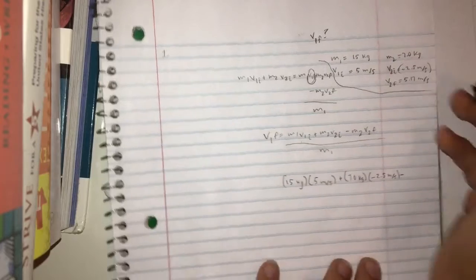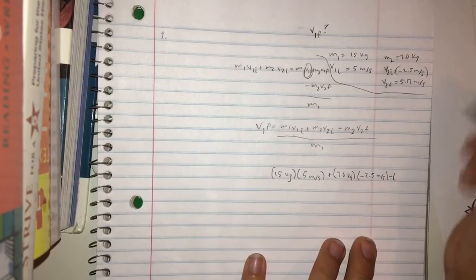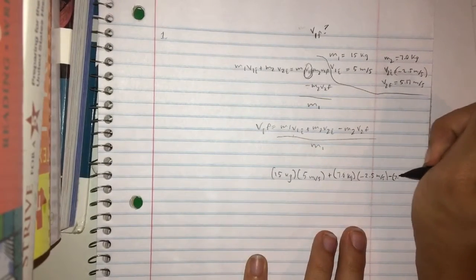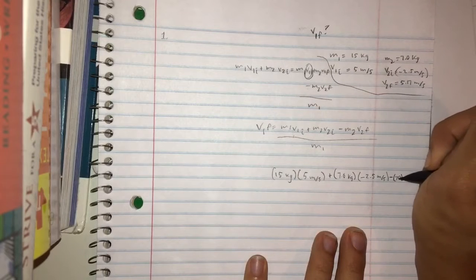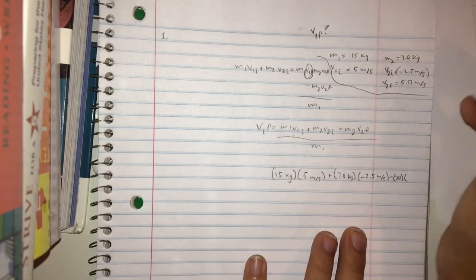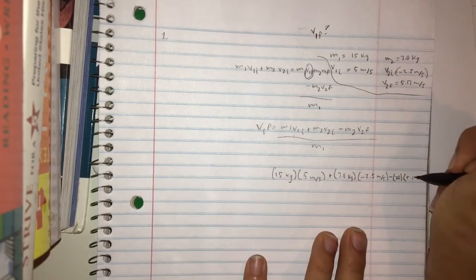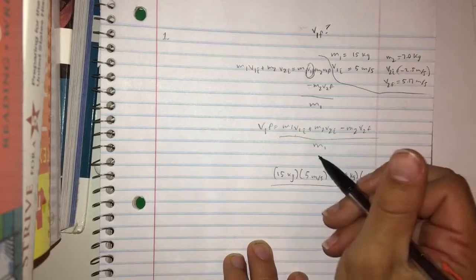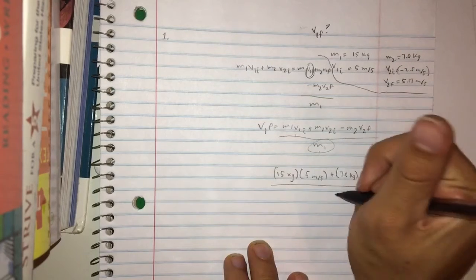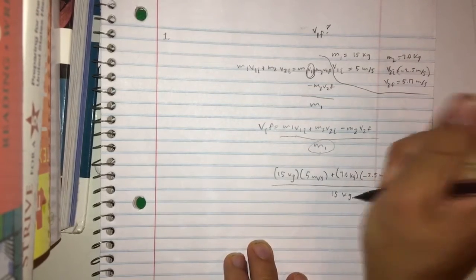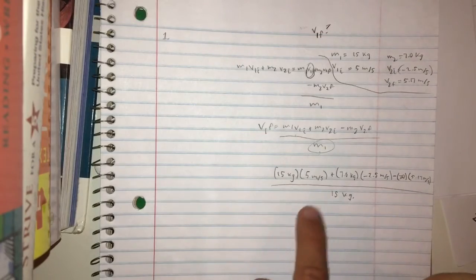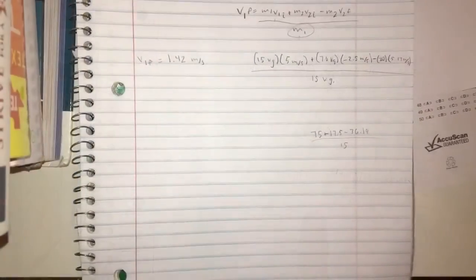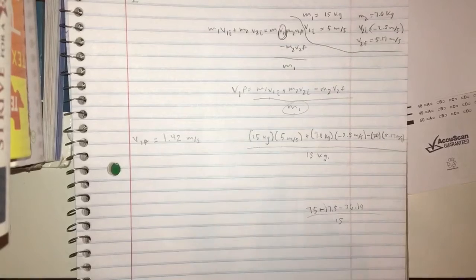Minus 7 kilograms times 5.17 meters per second over the mass of the red cart, which is 15 kilograms. I don't have a calculator, so I had to use a calculator on my phone.